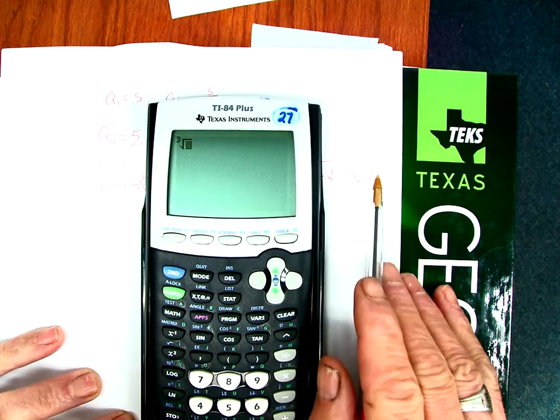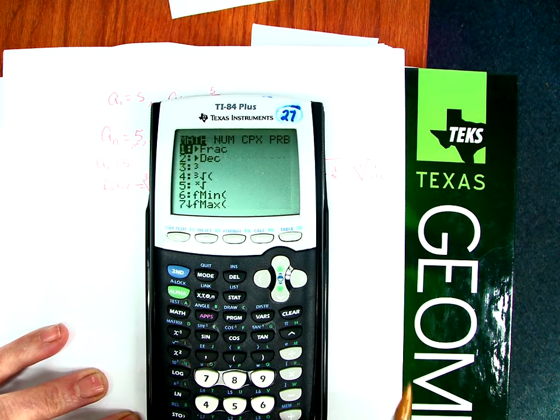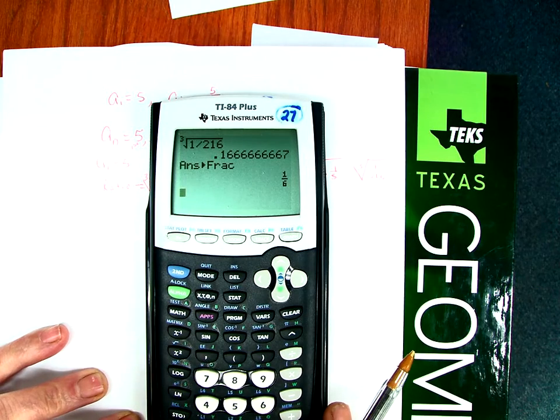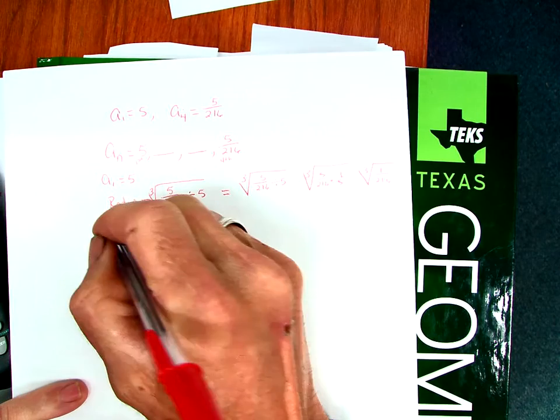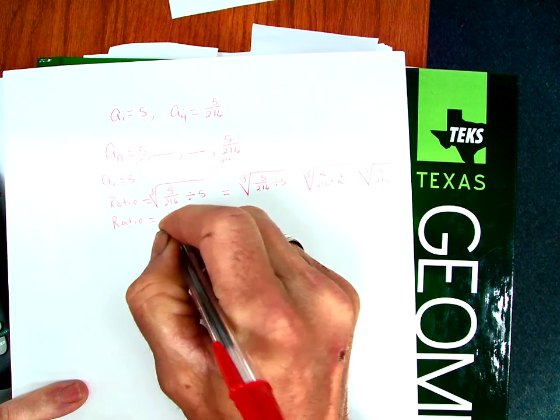And now I'm just going to do it this way. 1 divided by 216. Enter. Math, enter, enter. My common ratio is 1 over 6. Ratio equals 1 over 6.